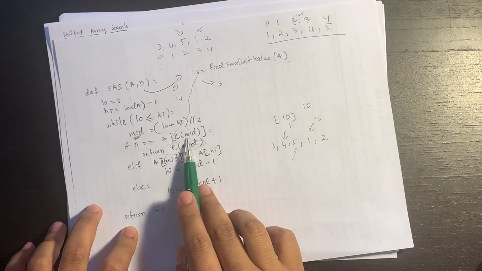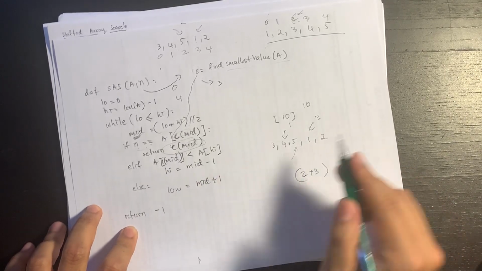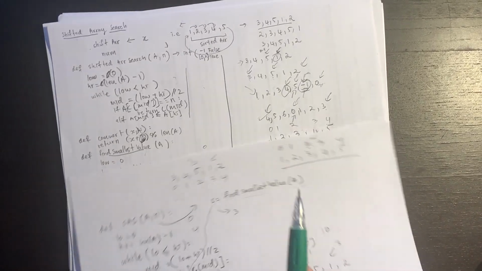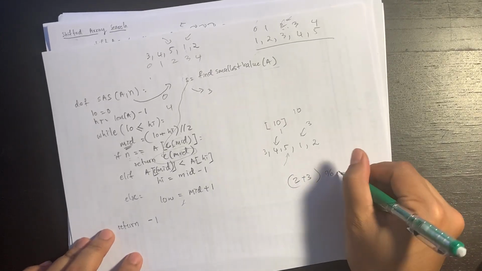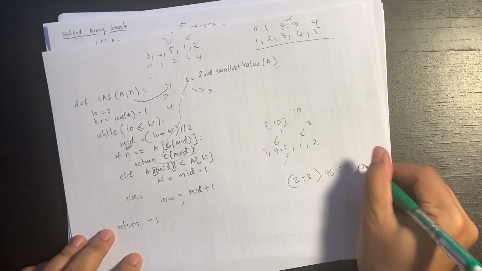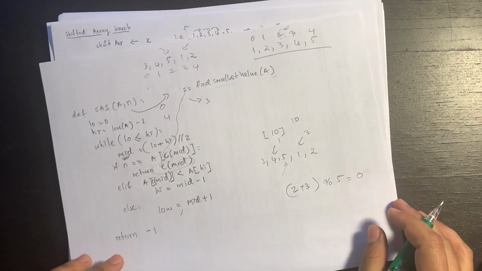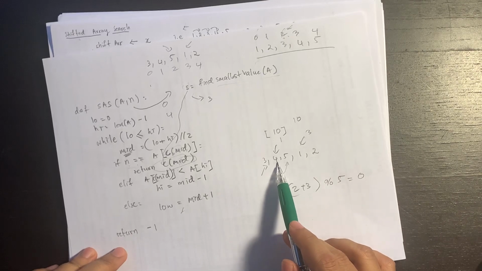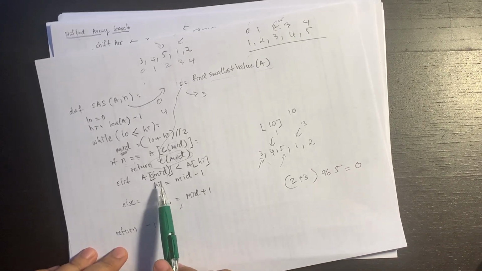However, we need to convert this, so we do 2 plus 3, according to the C formula right here, multiplied by the size of the array, and we get 0. So it would take this value. Since we're looking for 4, 3 is not the right value, so it keeps changing.